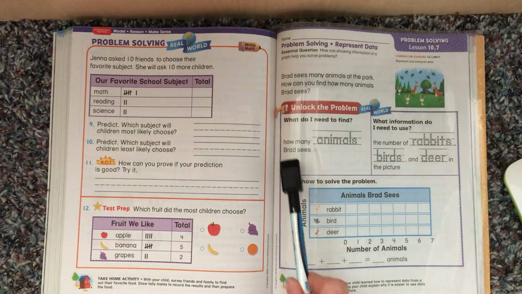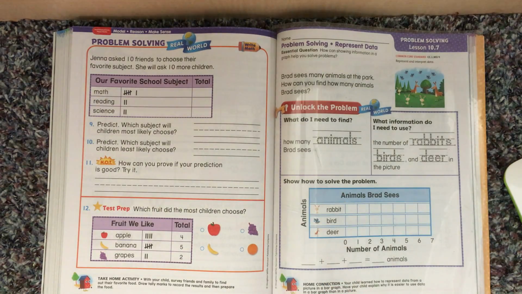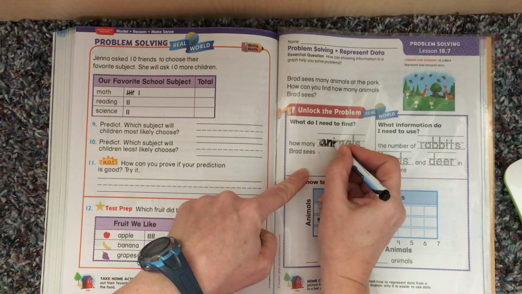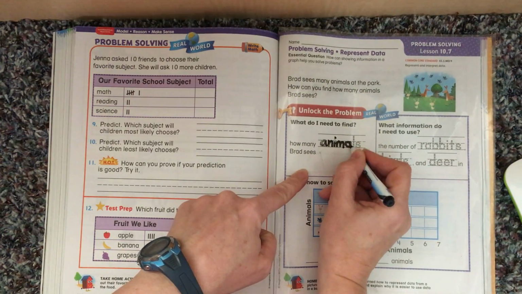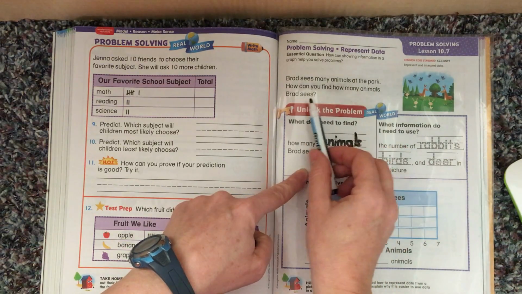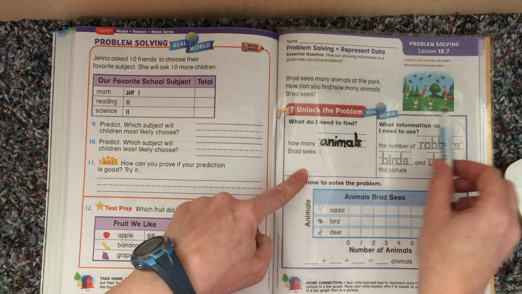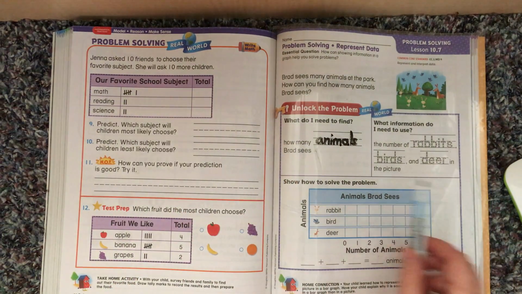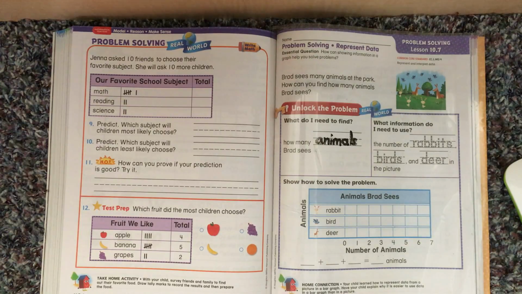What do I need to find? How many what Brad sees? How many animals Brad sees? What information do I need to use? Brad sees animals at the park. How can you find how many animals Brad sees? Well, we've got this picture to help us. The number of what, and what? Well, what kind of animals are there?